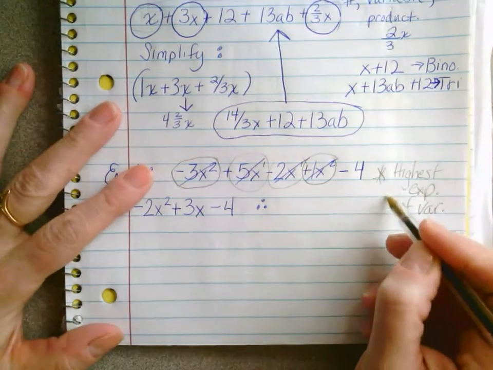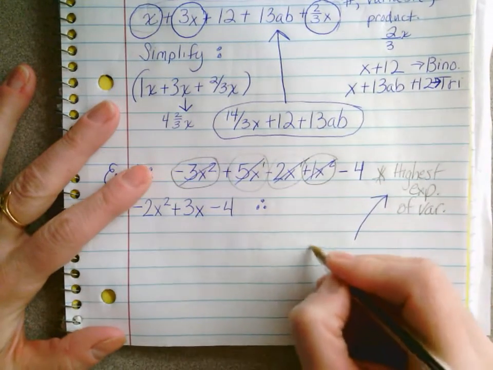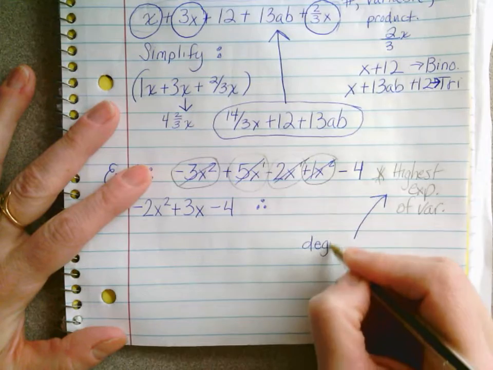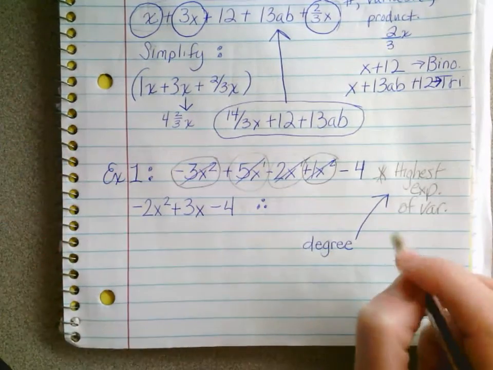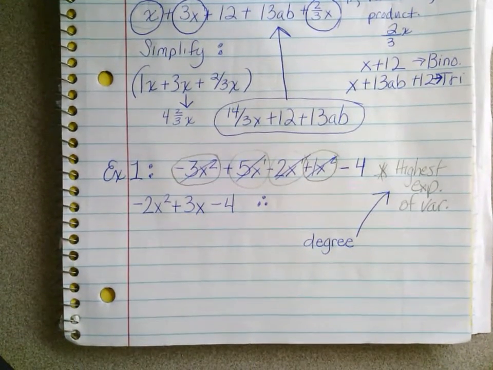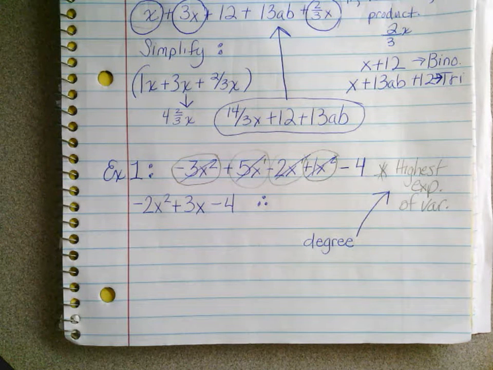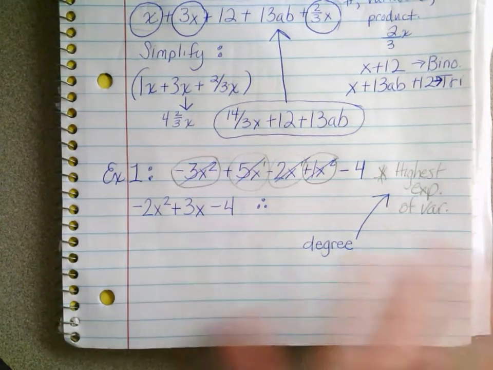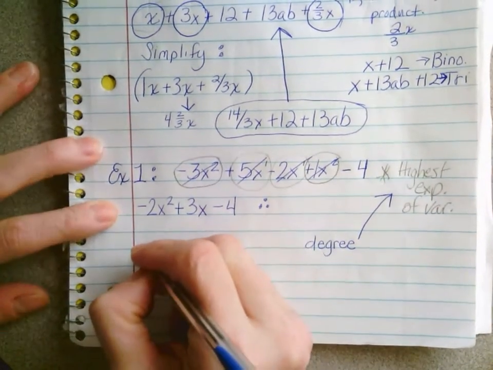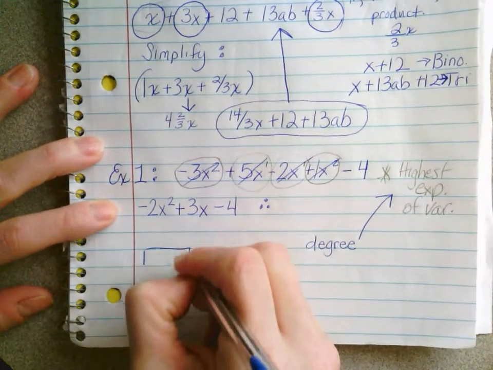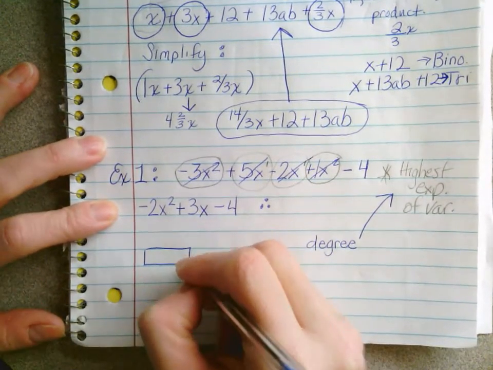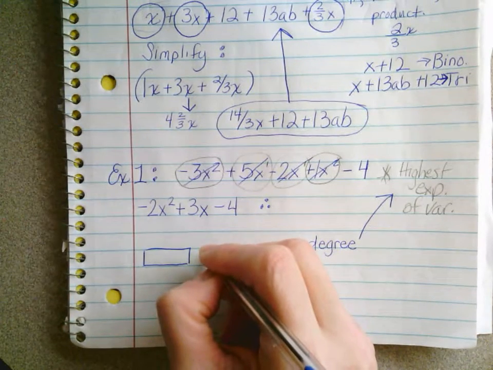By the way, exponents are related to a term called degree. And we're going to see that here shortly. You're going to see what the term degree means here in a second. But before we do that, I want to look at example 2. Go ahead and look at the book for a second, and then I'm going to do mine with you. Take a quick look in the book.